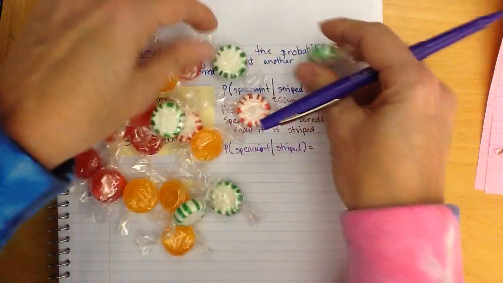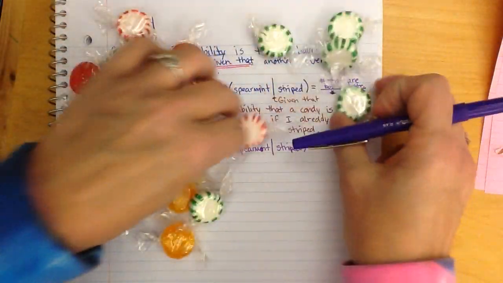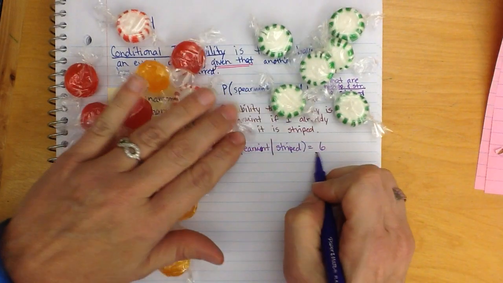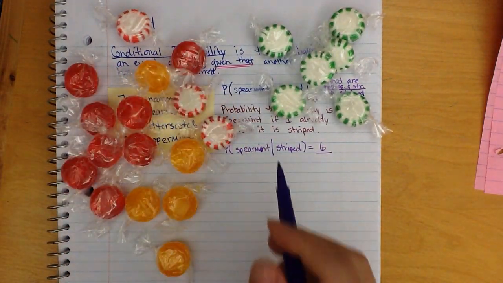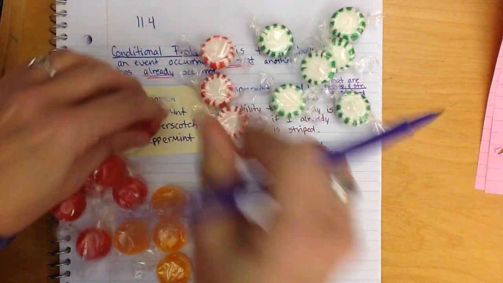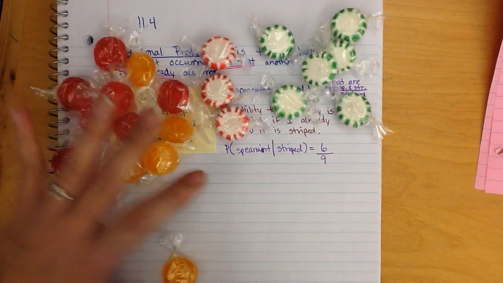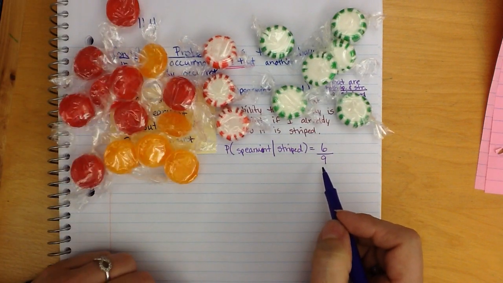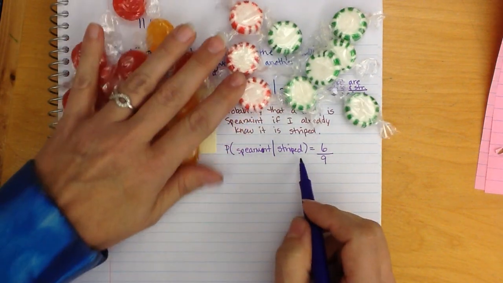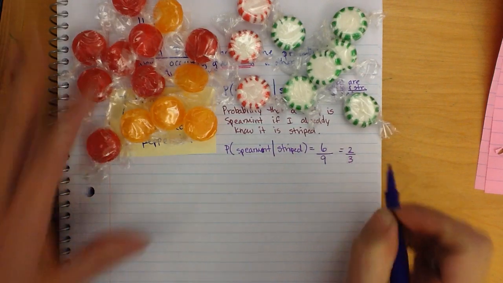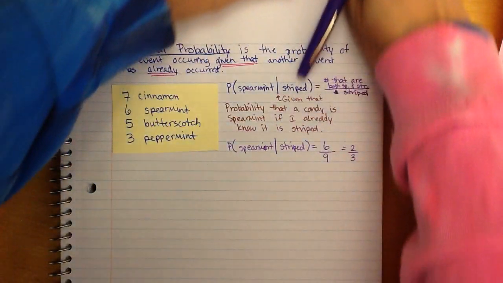That's going to be 1, 2, 3, 4, 5, 6, all 6 of those. So that will be 6 out of the number of candies that are striped, which is 9 of them. So even though I have way more candies than 9, the probability that my candy is spearmint, if I already know that it is striped, would be 6 out of 9 or 2 out of 3.